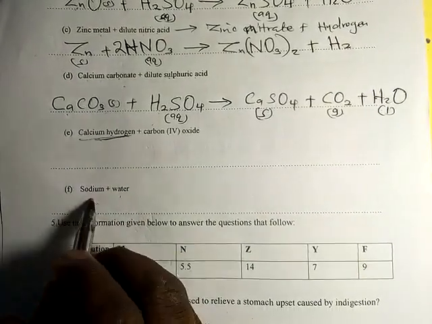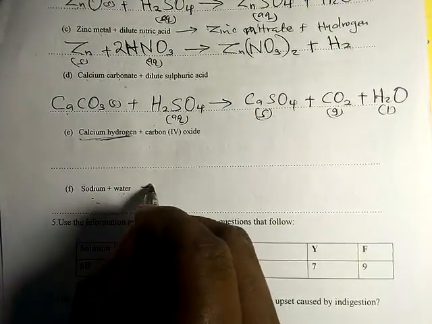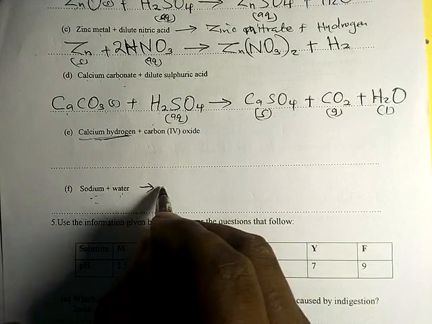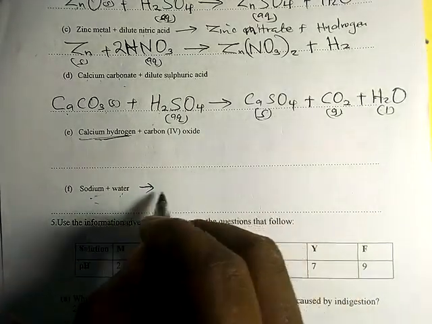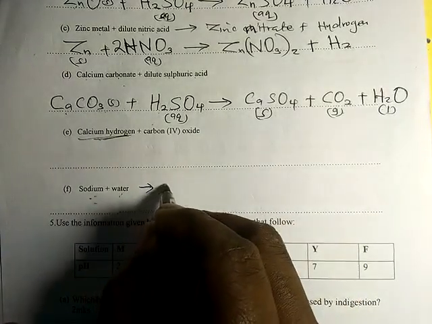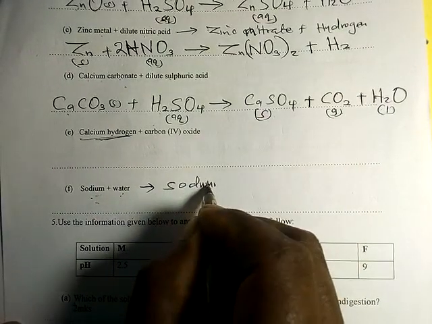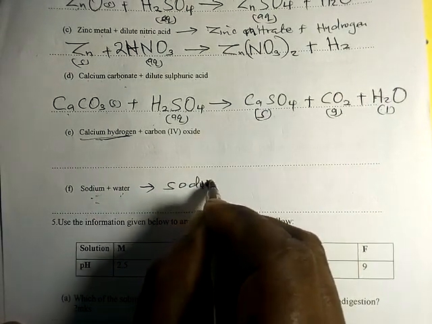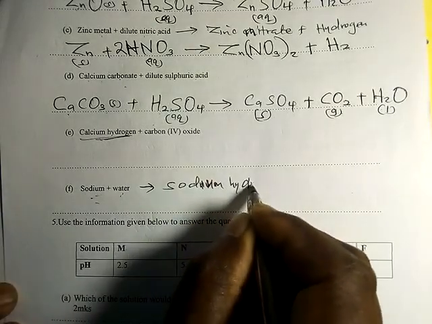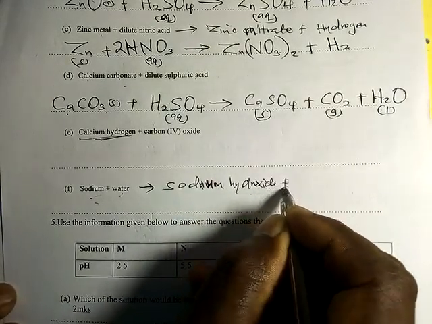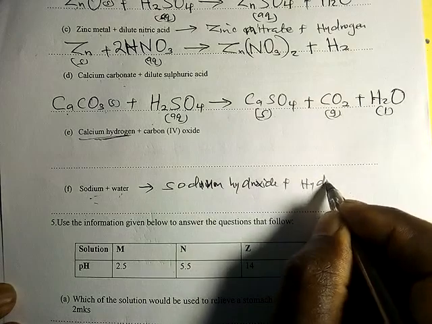Sodium plus water: metal plus water will give you metal hydroxide plus hydrogen gas. So this one will give us sodium hydroxide plus hydrogen.